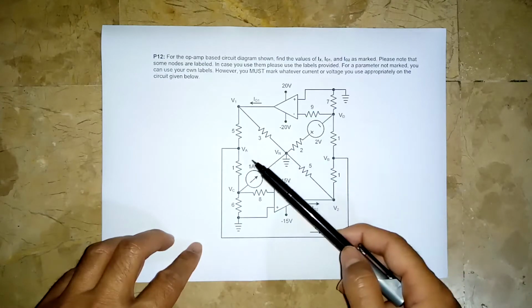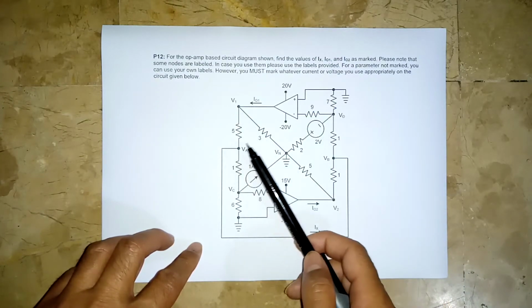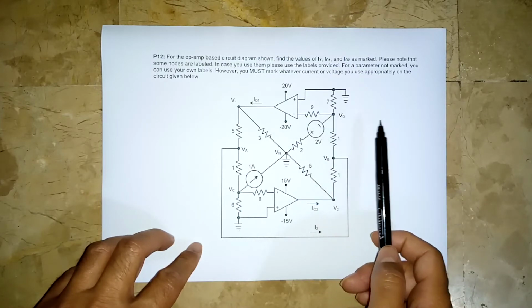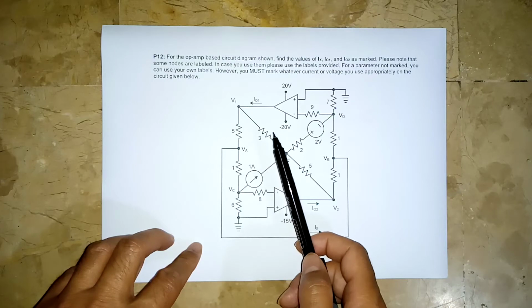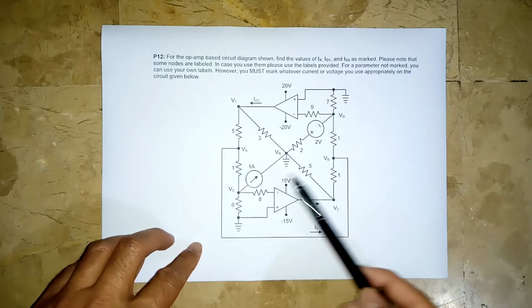Please note that some nodes are labeled. We are going to stick to those labels. In case you use them, please use the labels provided. For a parameter not marked, you can use your own labels. However, you must mark whatever current or voltage you use appropriately on the circuit given below.